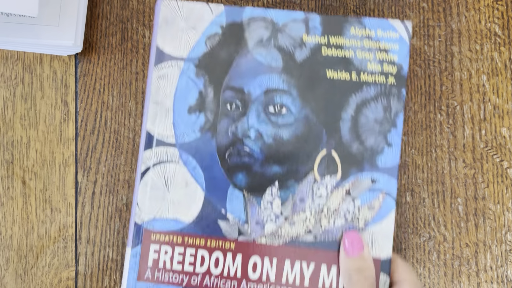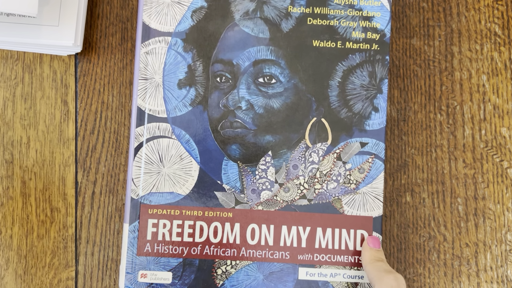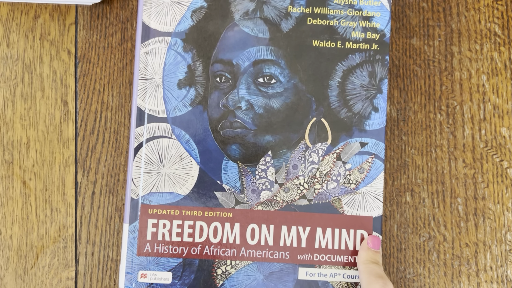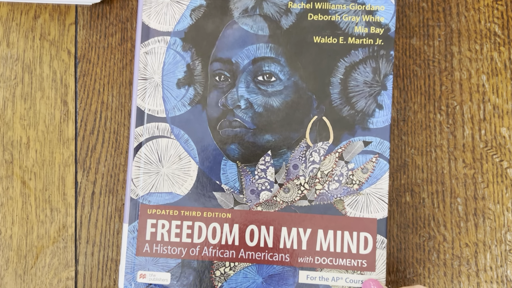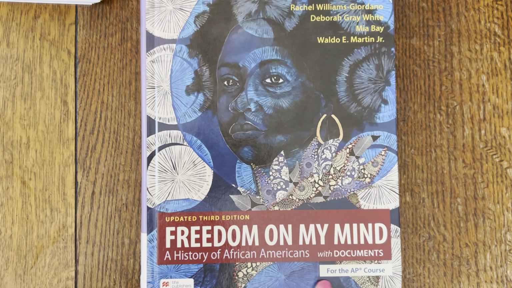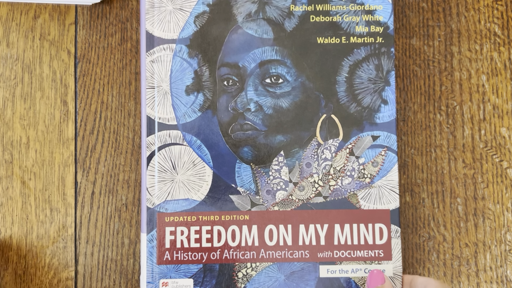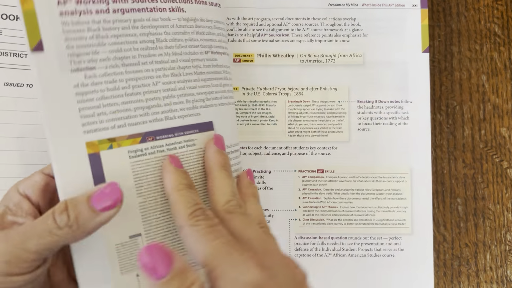Okay, next, probably the most exciting other thing I have planned is AP African American History. I did get this brand new 2025 version of the textbook. I haven't done a side-by-side comparison, but from what I can glean, I don't think this has been adopted yet. So the prior textbook, which is also called Freedom on My Mind, was written before they created the AP African American Studies course. So that's why it doesn't say AP on it. So this one says AP because they updated it after it became adopted.